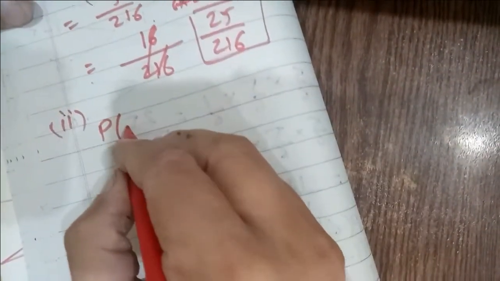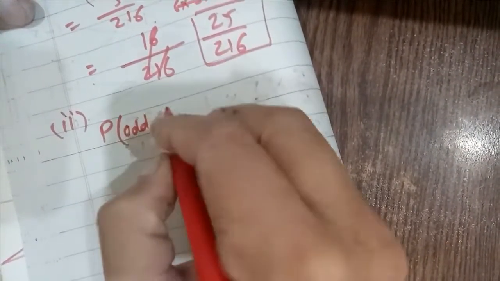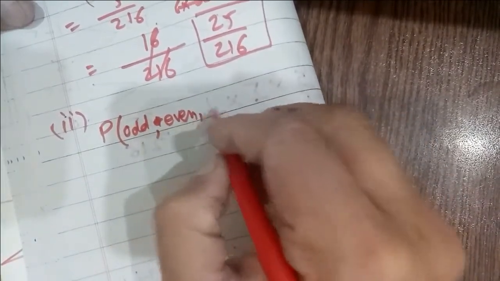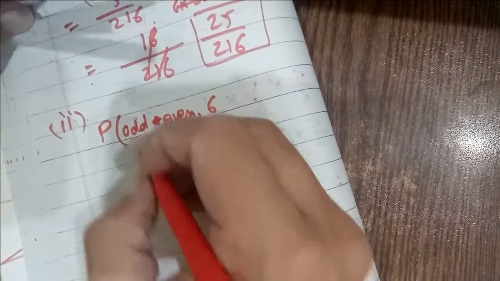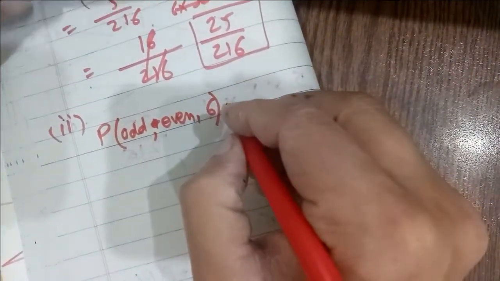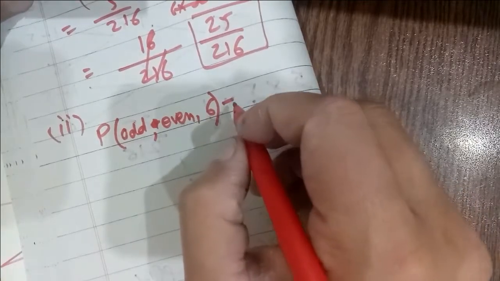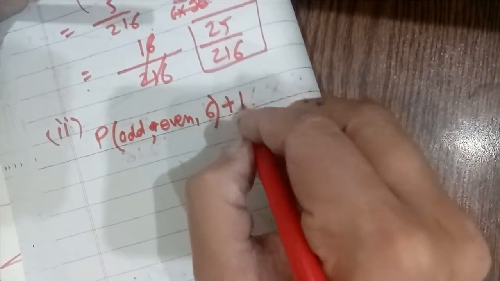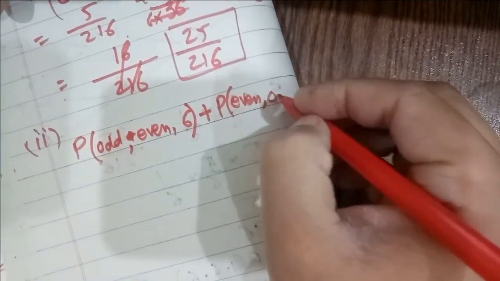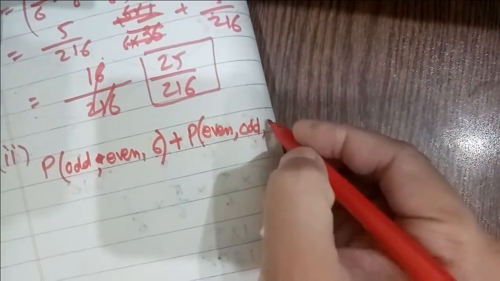So I'm writing here the probability of getting odd then even and then 6, plus the probability of getting first even then odd, then 6.